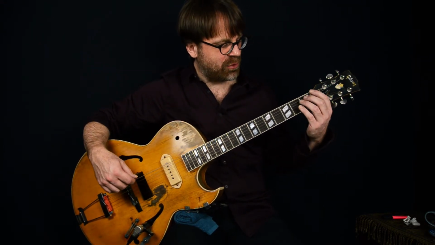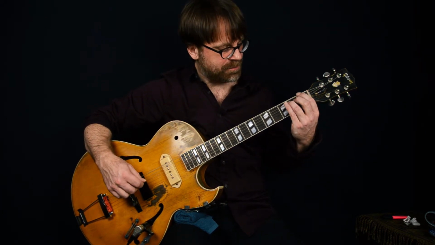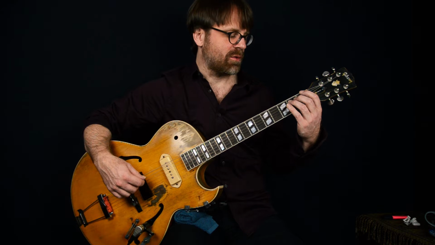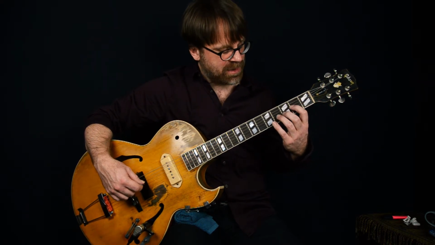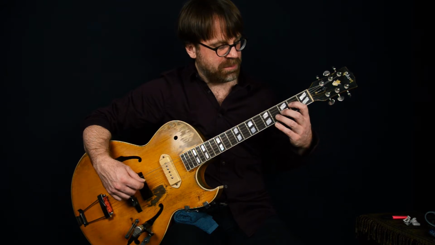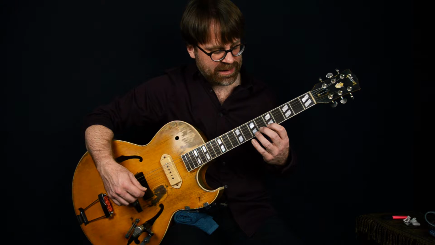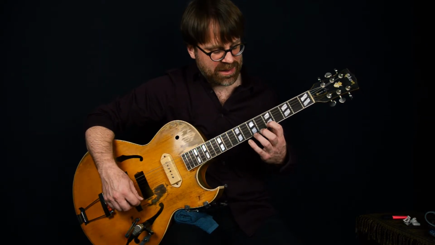I play my first two notes on the two low strings. I have E, B here, 6th and 5th string. And then I play the same fingering here on the middle two strings, so E, B, and then on the upper two strings I play E, B again.